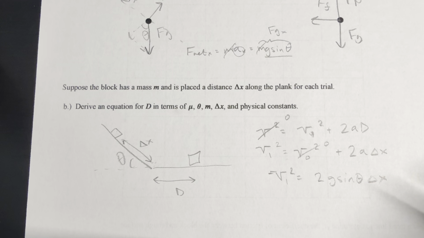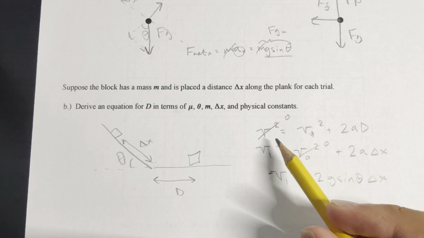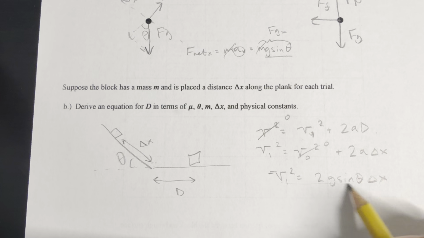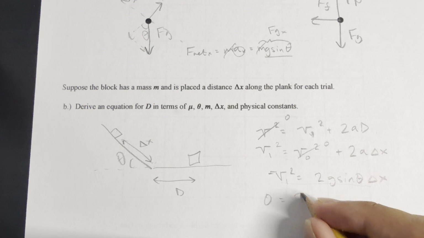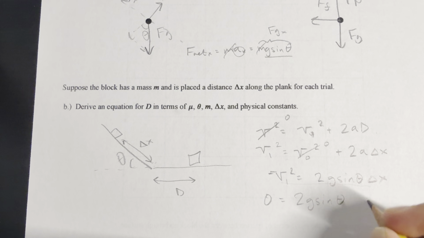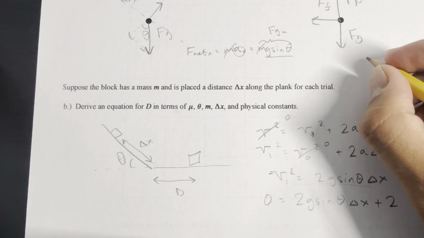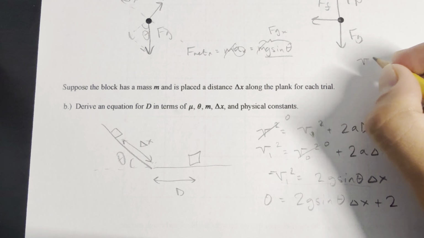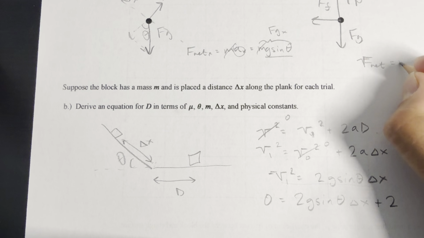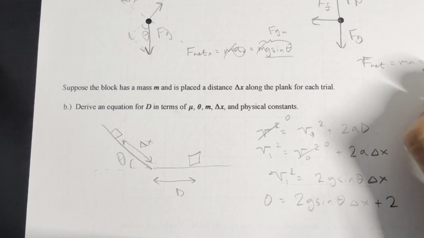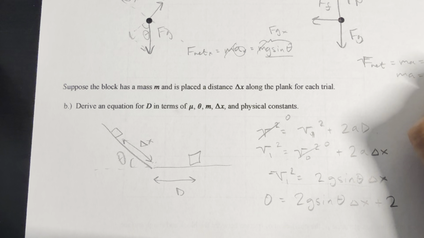What I can do is go back to the first equation, right? And this is v1 squared. So I get 0 is going to equal 2g sine theta change in x plus 2. Now, the acceleration in this case, we would do our F net equation again. So we would say F net is going to equal ma. This is really the force of friction, and this is really Fn times mu, right? So Fn times mu, which ma is going to equal mg times mu, because Fn is equal to Fg.